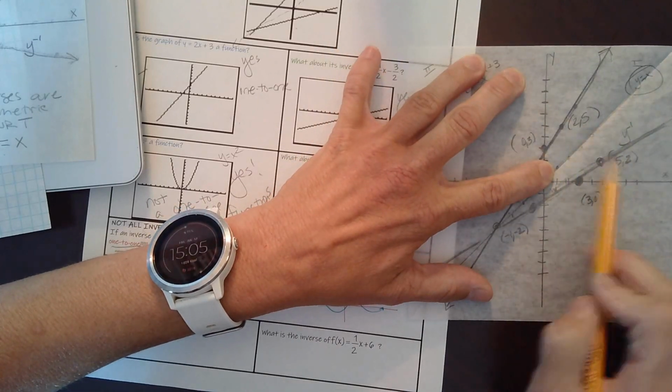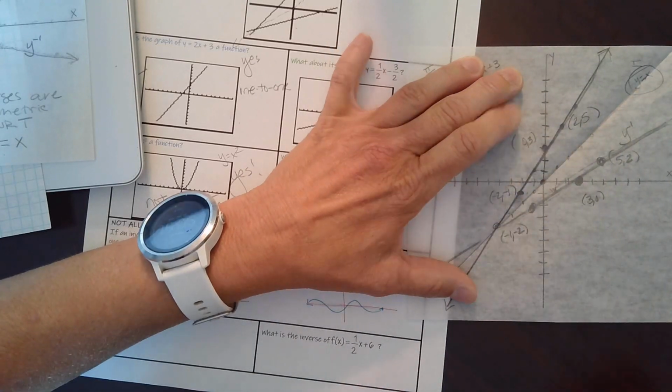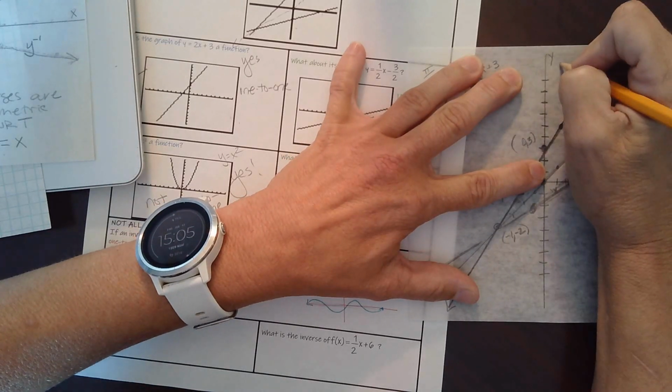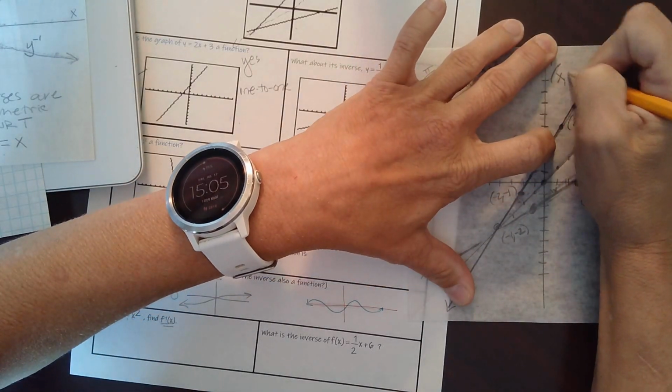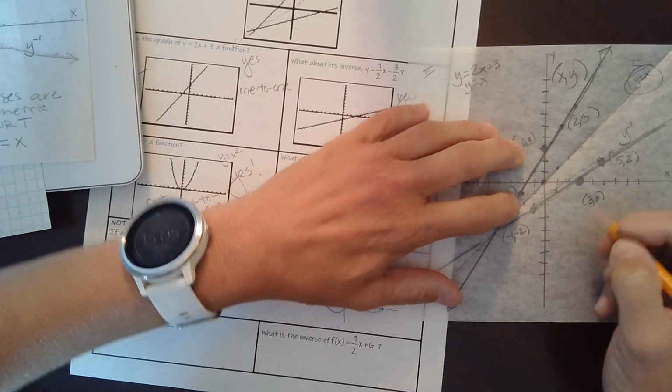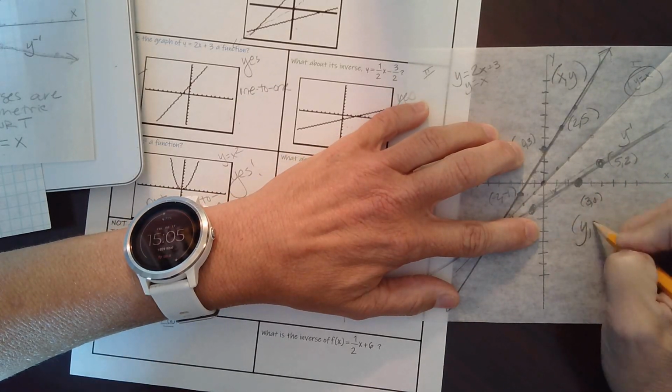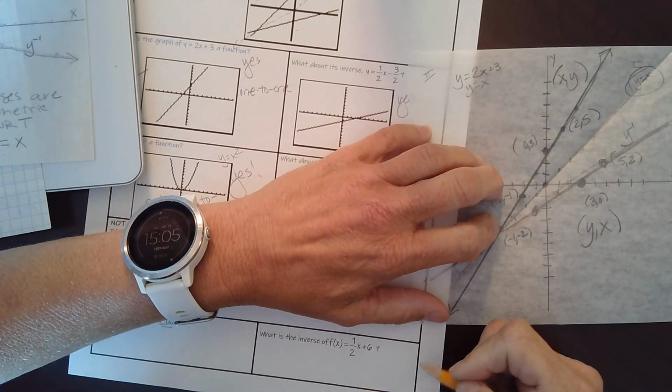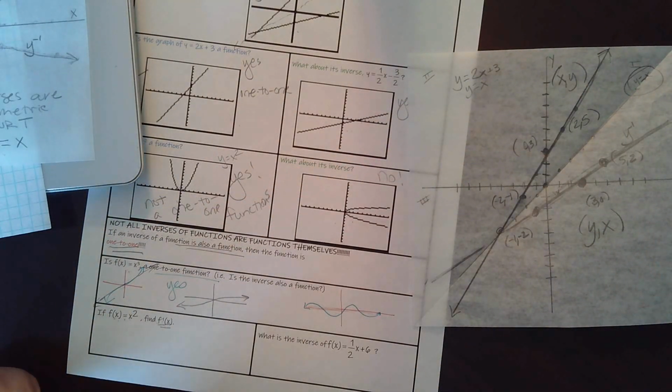What's the relationship between these points? The relationship is if (x, y) is a point on one, then (y, x) is a point on its inverse. So there's another characteristic of inverses.